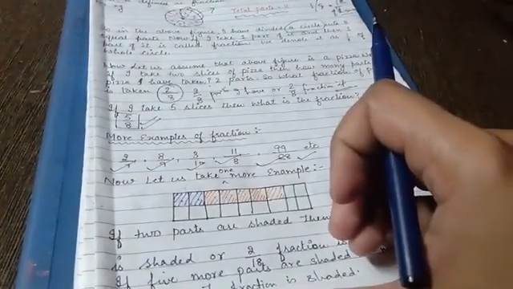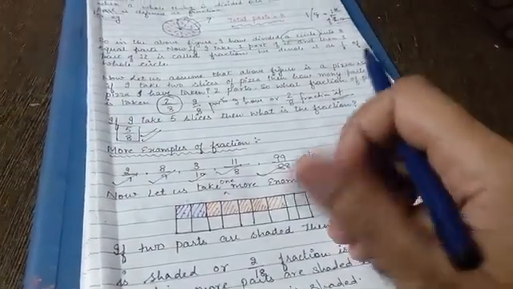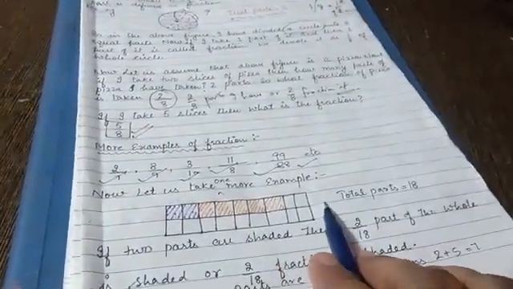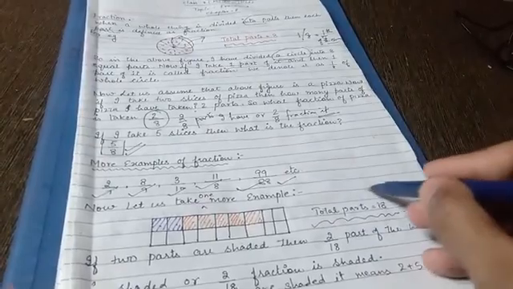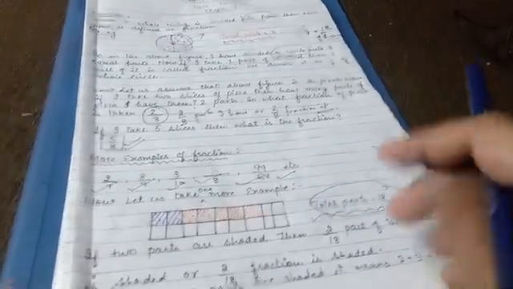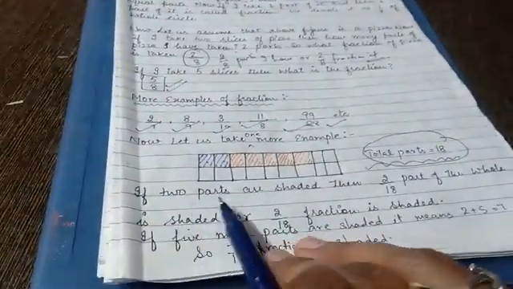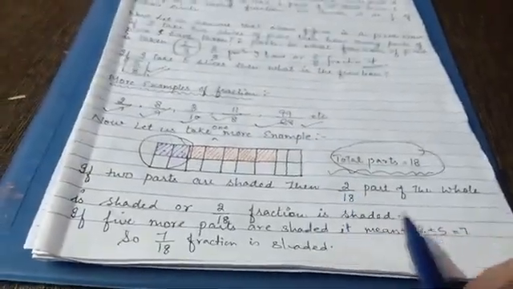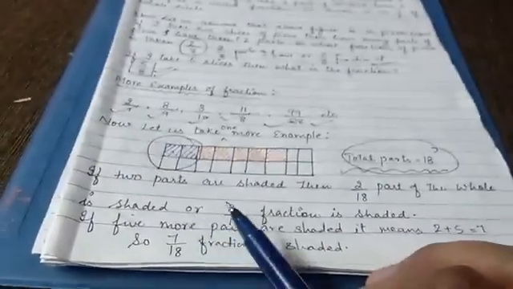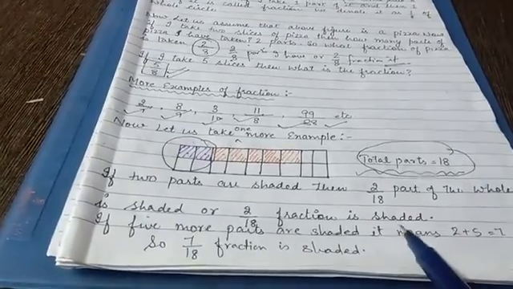Now let us move on to one more example. Let me take an example of a rectangle, and I have divided this rectangle into how many parts? Total 18 parts. Now if two parts are shaded, as you can see with the purple color, then 2/18 part of the whole is shaded, or 2/18 fraction is shaded.